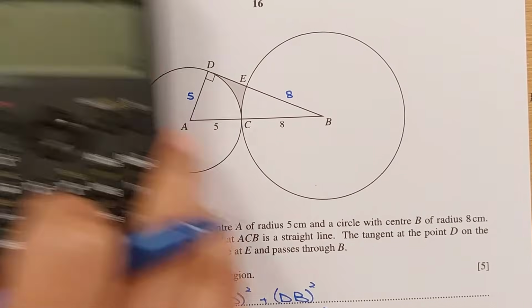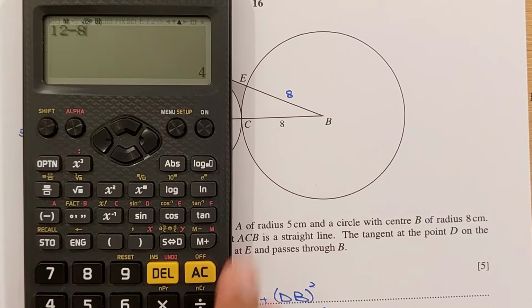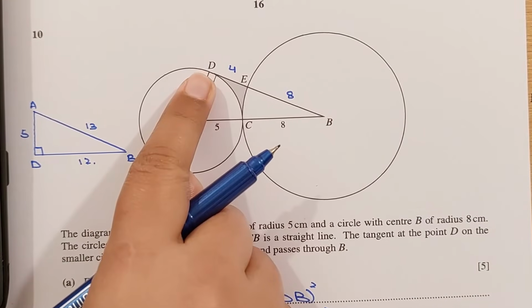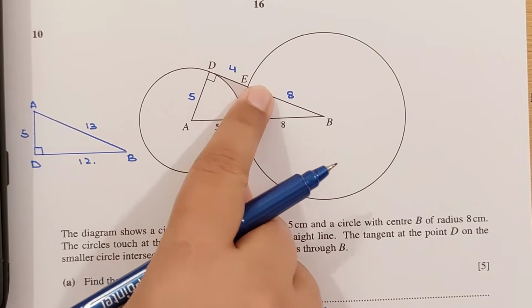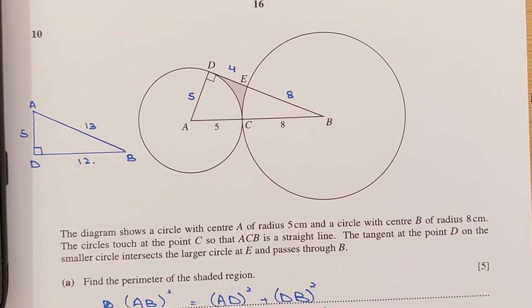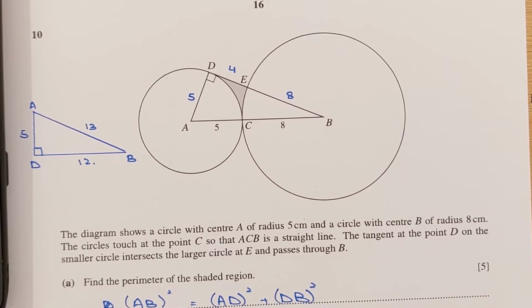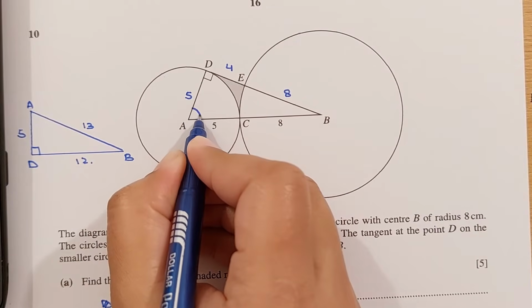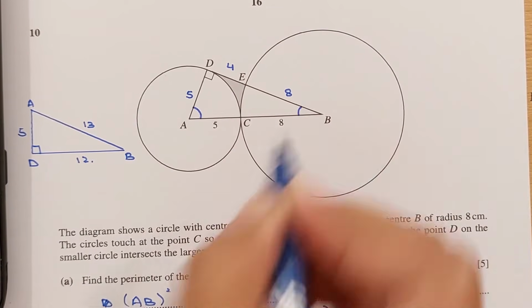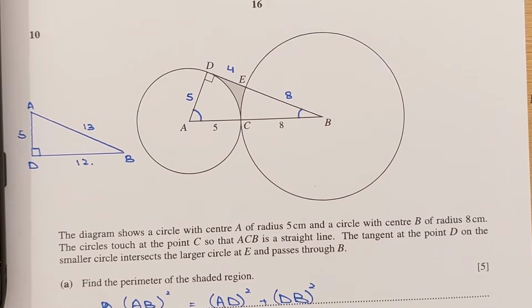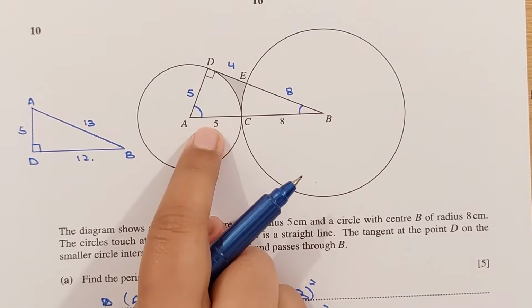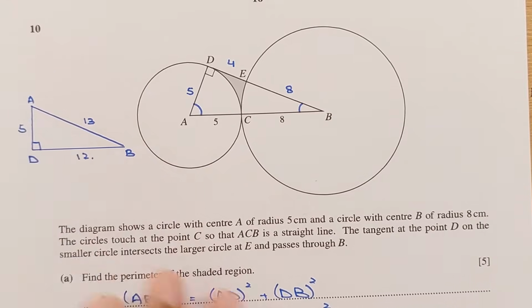So this is 8, 12 minus 8, so this side is 4. So we got the side DE, which is equal to 4. Now the next thing is we have to find the angles, because for arc length we have to find this angle and this angle of a right angle triangle. To find the angles, we use SOHCAHTOA. First we work on angle A and then angle B.